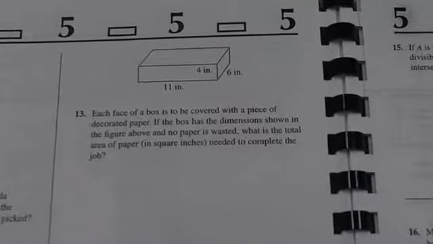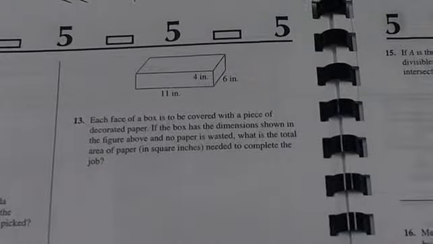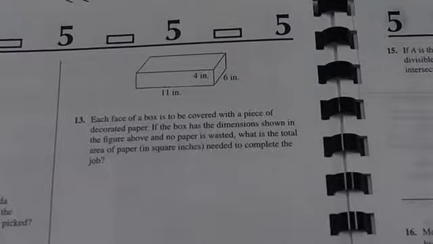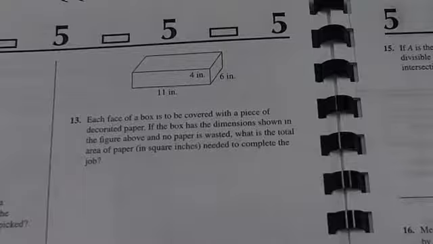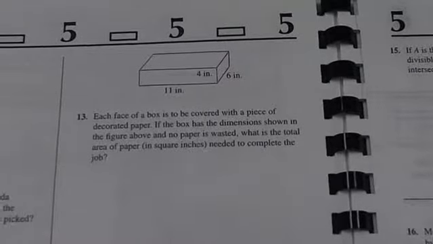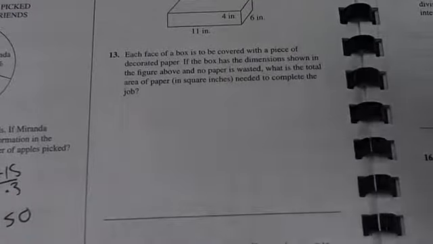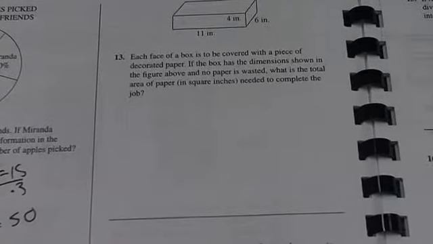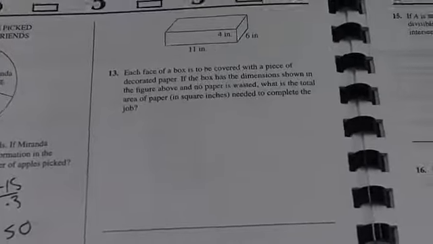13. Each face of the box is covered with a piece of decorated paper. If the box has dimensions shown in the figure above and no paper is wasted, what is the total area of paper in square inches needed to complete the job? So this is a surface area question. You need to find the total surface area of the rectangular box. Remember, surface area means just the area of the faces you have.